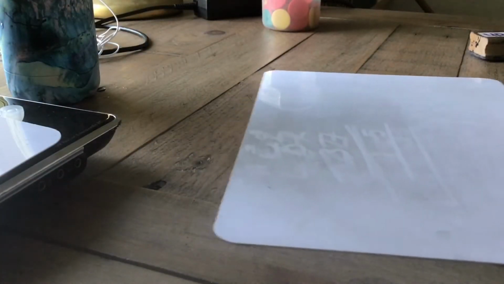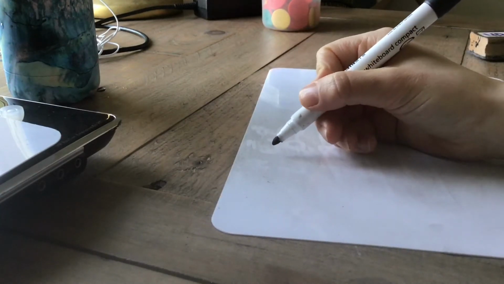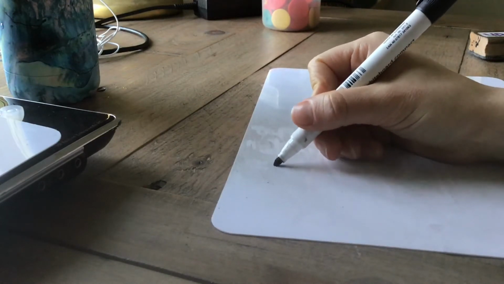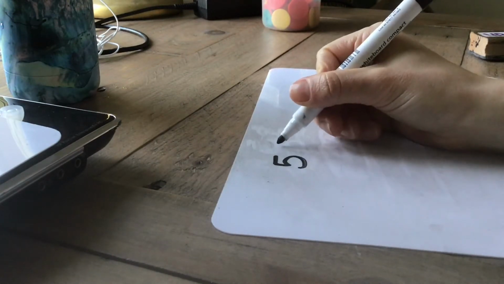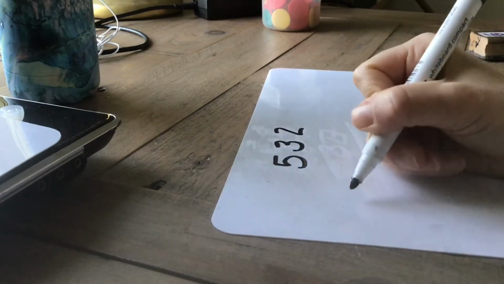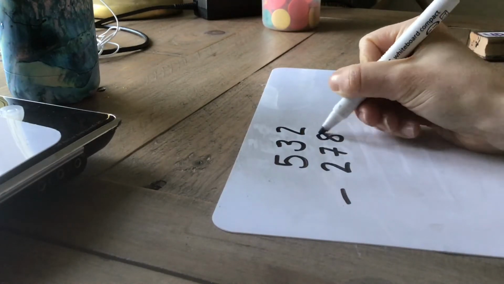So let me show you the column method if we have hundreds. So let's say it was 532 take away 278.